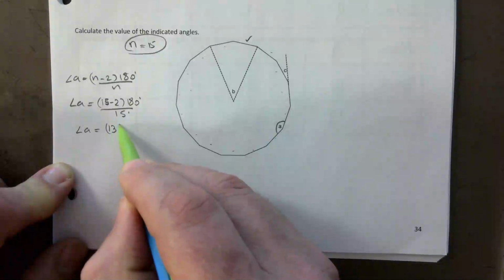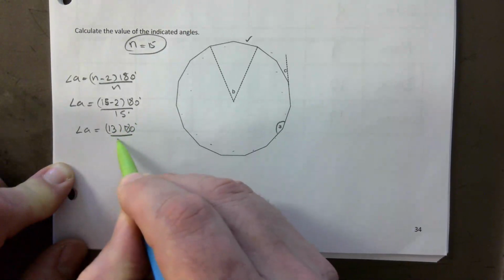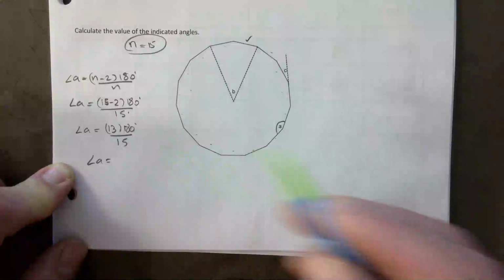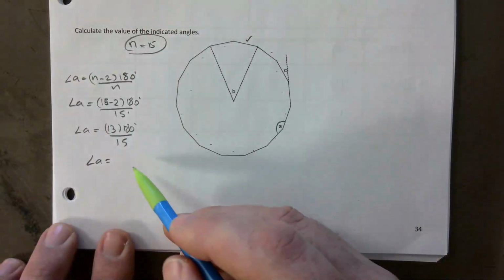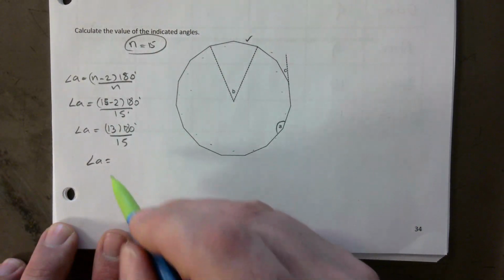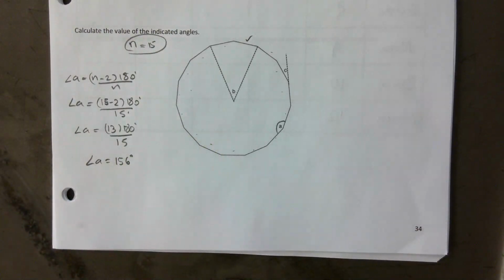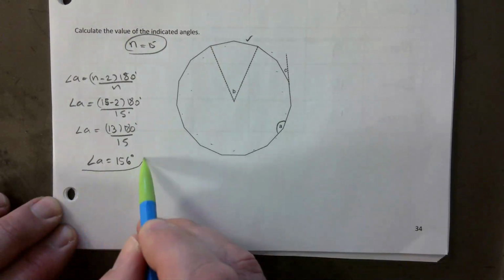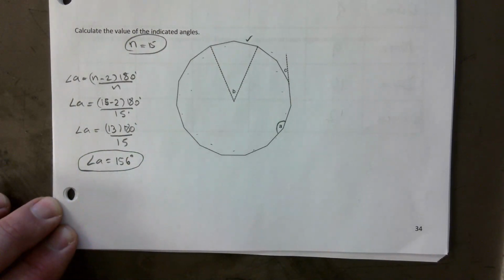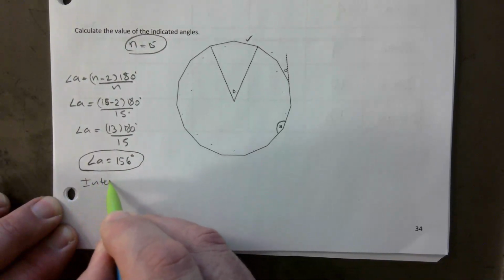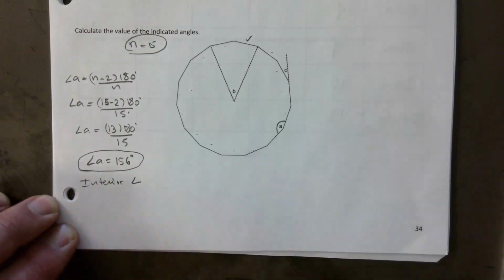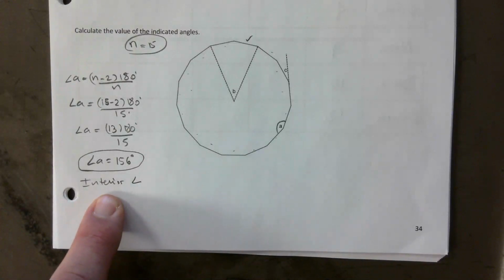Maybe don't rush, because that's when things go sideways, right? So A is going to be 156 degrees. We don't have a name for this one. So there it is. We found angle A. Interior angle. Okay, if you want to make a note, I found the interior angle.